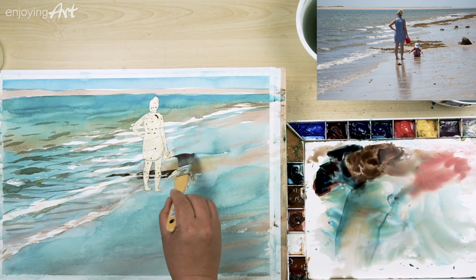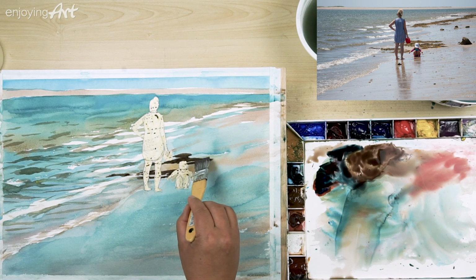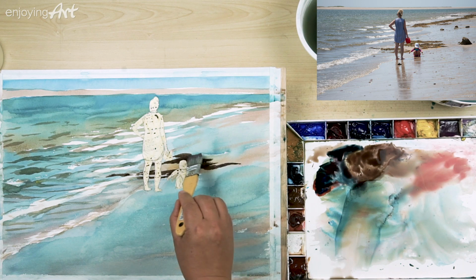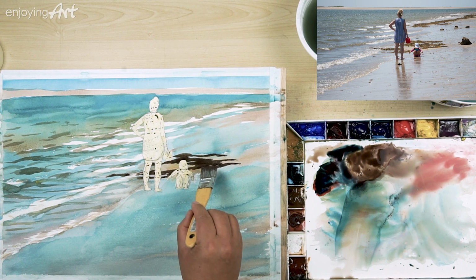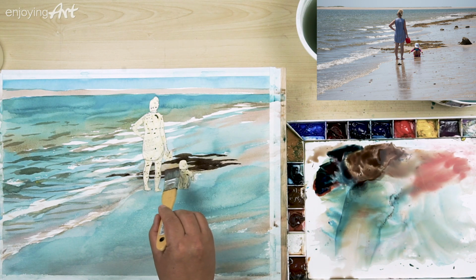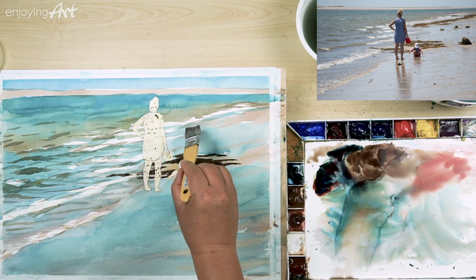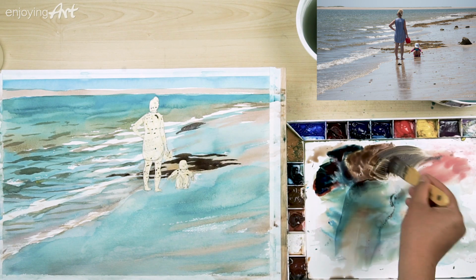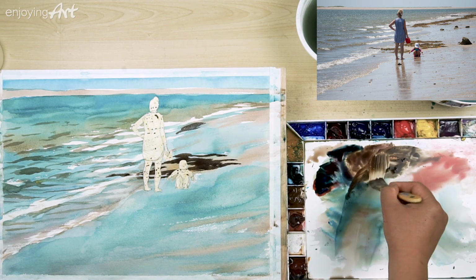Now over here too. Just let it go and try to make it a little bit more organic. Okay, on the top over here too. Add a little bit brown color. That's good.